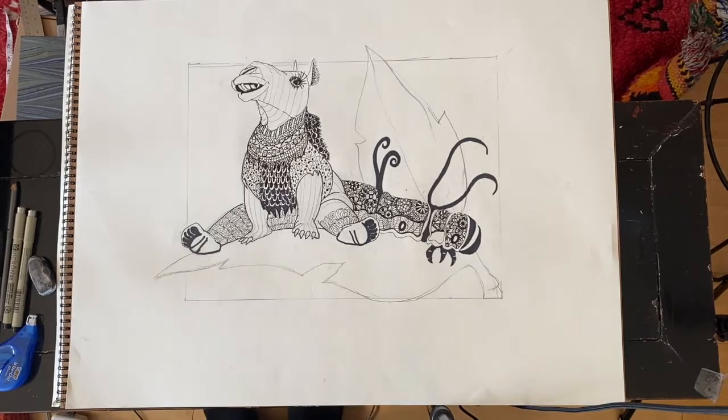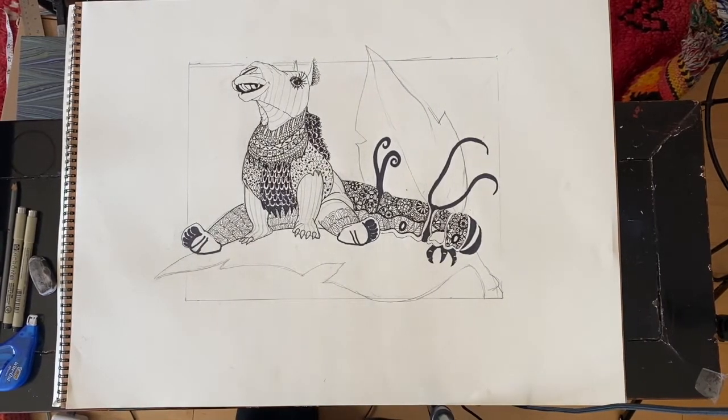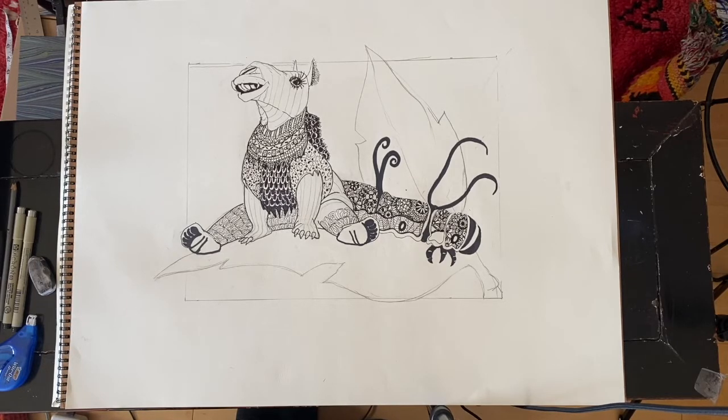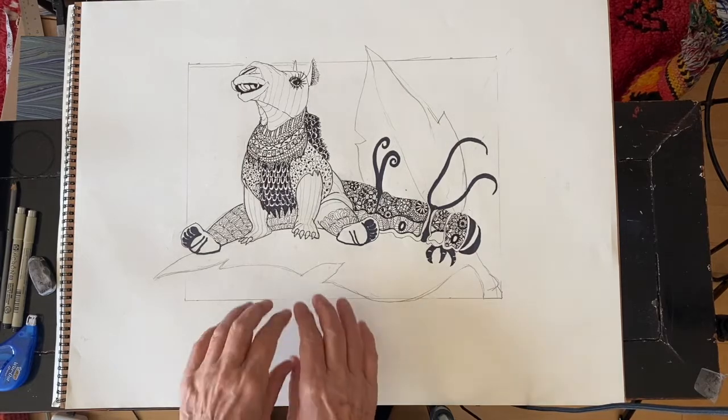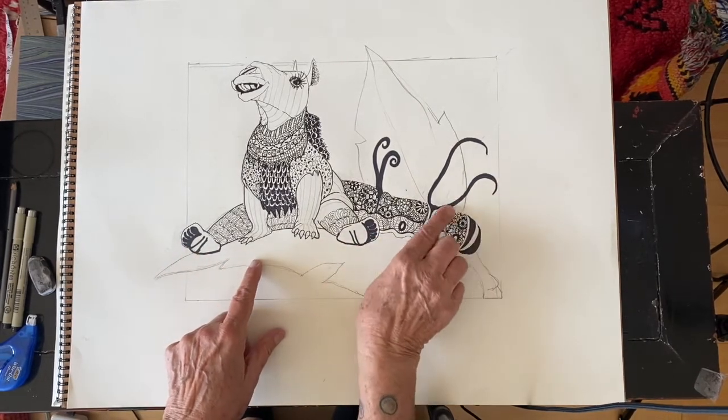All right, so adding texture to your creature. I've started in and I have some places I want to show you how I'm going to proceed and some areas that I'm going to correct. So I started this piece by adding the black.